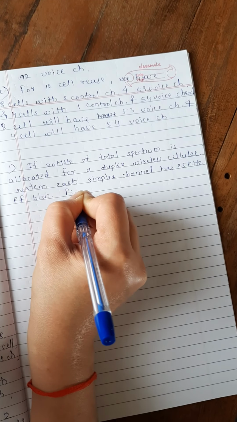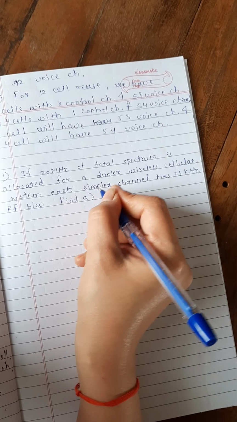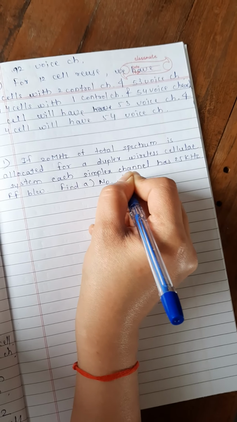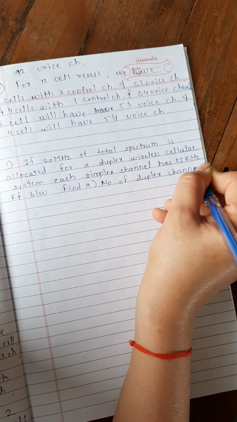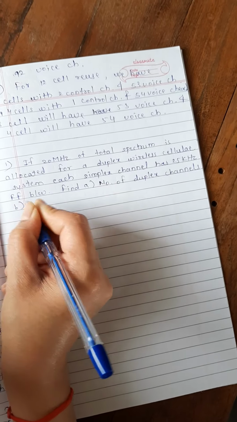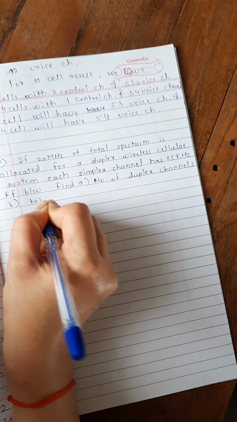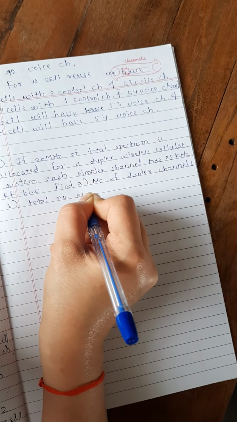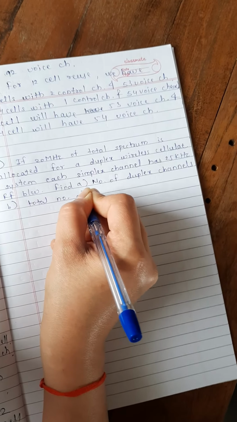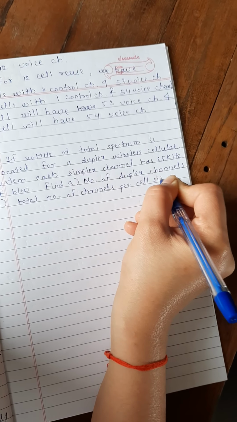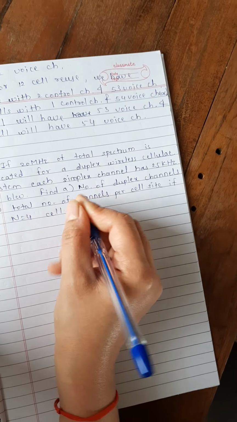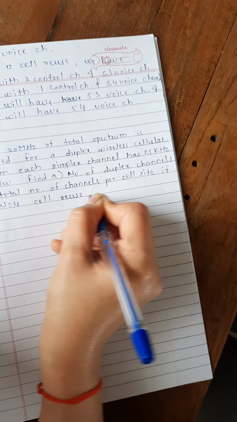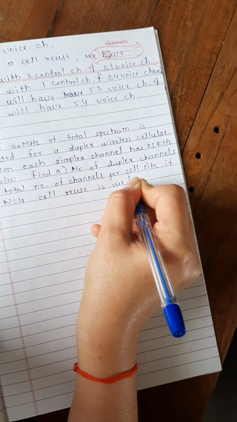Then find, first, the number of duplex channels, and second, the total number of channels per cell site, if n is equal to 4 cell reuse is used.